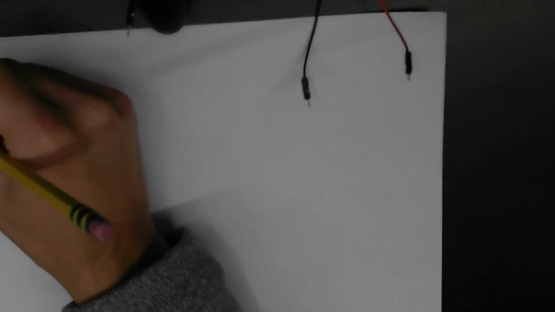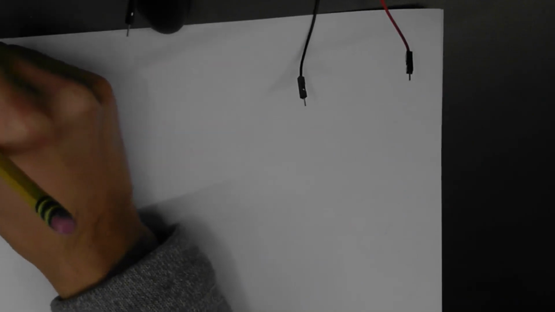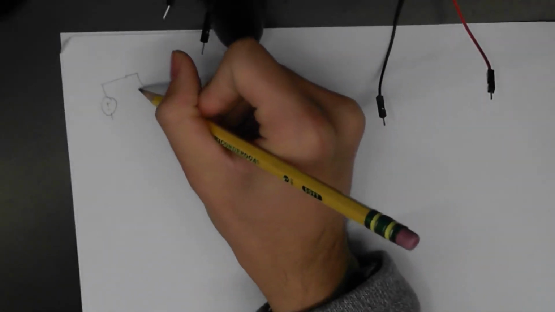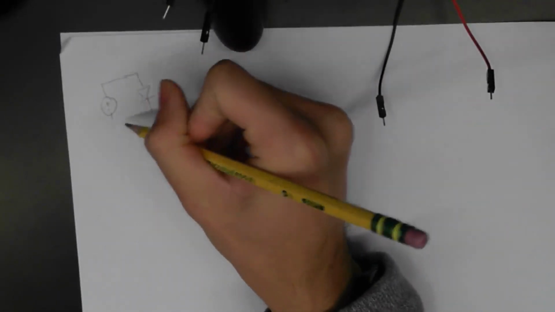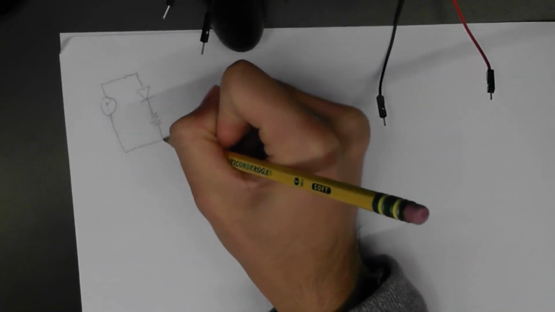So let's talk about DC voltage first. DC voltage is basically voltage at a certain voltage level, and it's usually on and off. So when it's on, let's say you have a power supply of 10 volts right here, and then you're supplying it to your LED here, and then some kind of resistor to limit the current, right?